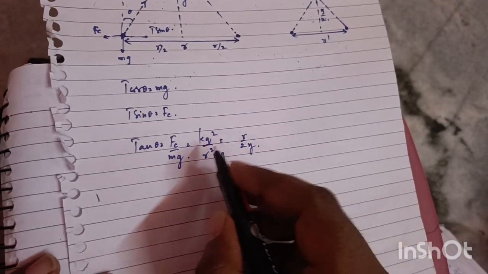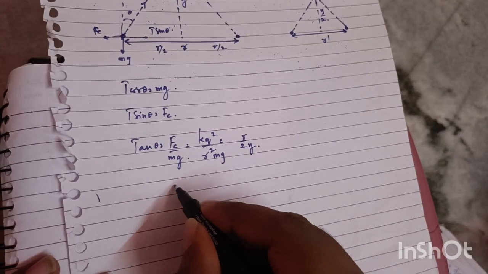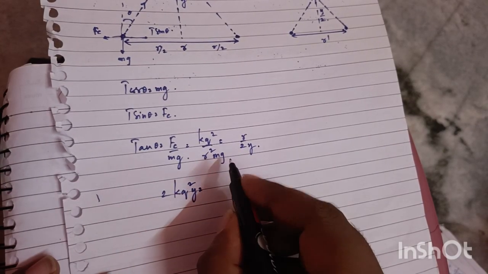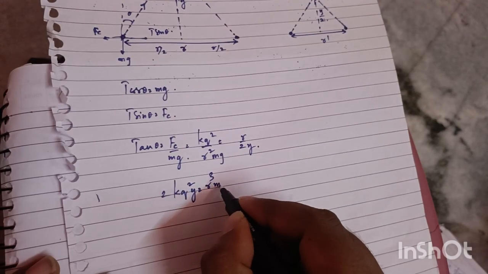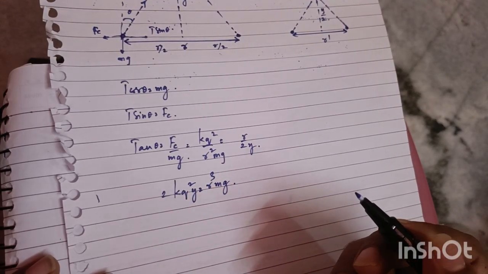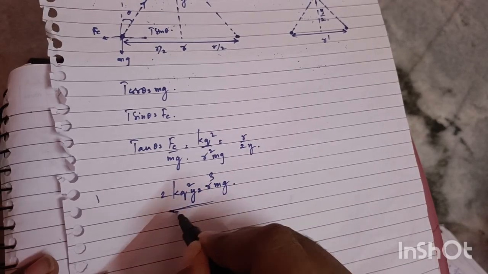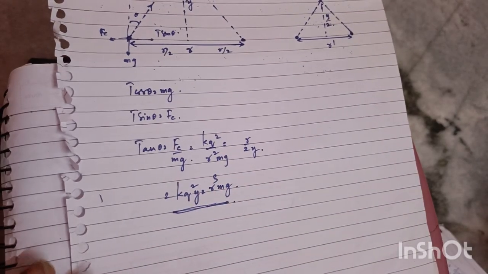So from here kq square, 2kq square y is equal to r cube mg. So this is the one relation we get.